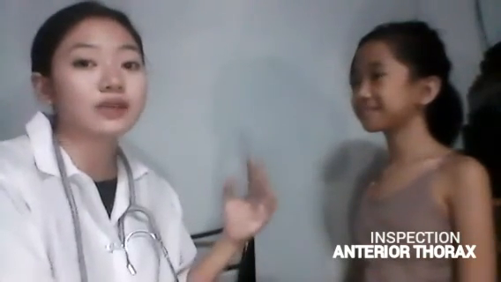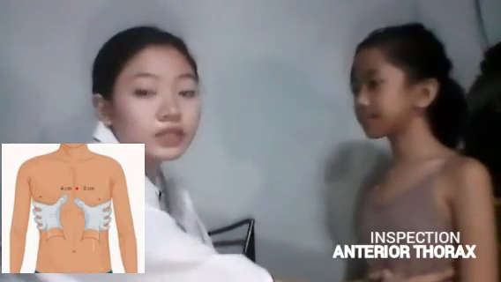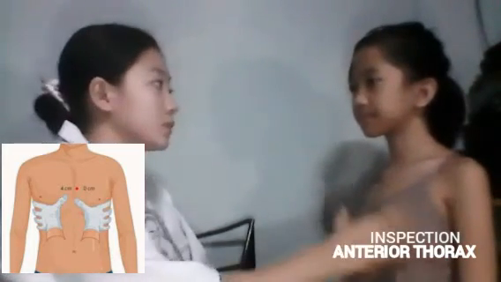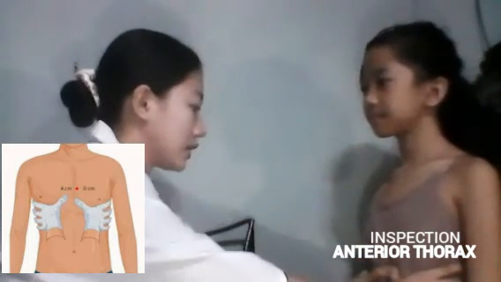Now we're going to check for respiratory expansion, just like what we do in the posterior. I'm just going to put my thumbs on the 10th rib. I just want you to inhale and exhale.